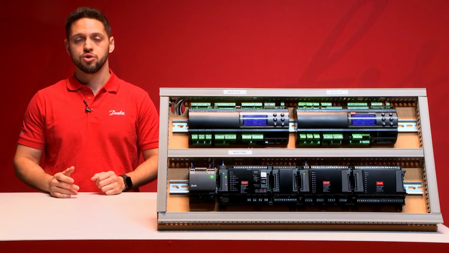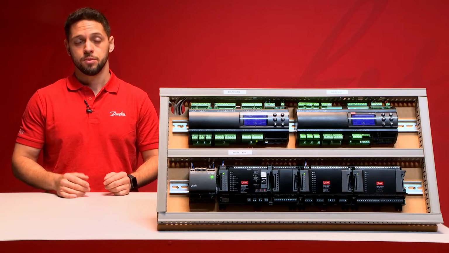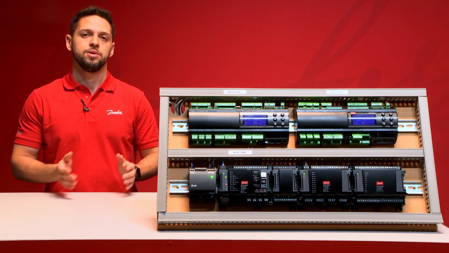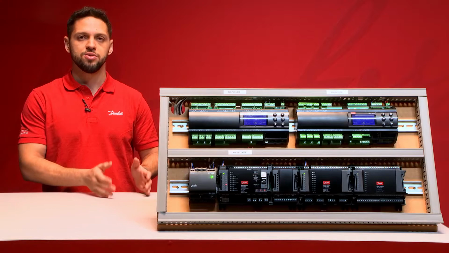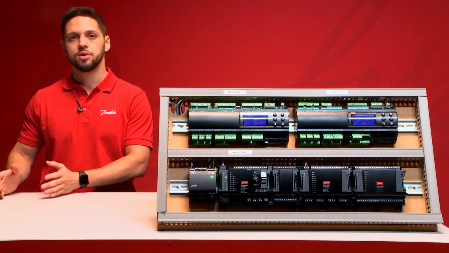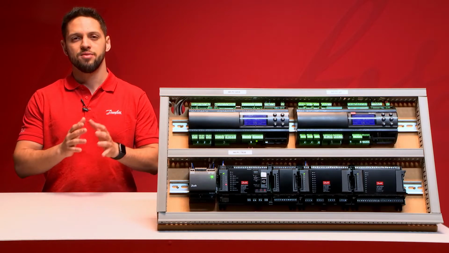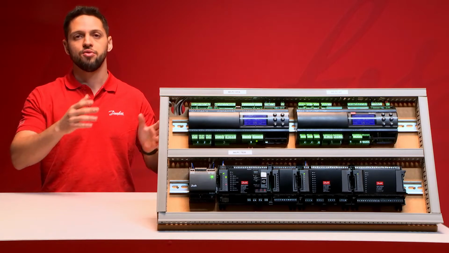There are also other important topics to mention. For example, the power supply. You can use a power supply with 24 VAC up to 230 VAC. It means that you have a wide range of power supply for your controller.